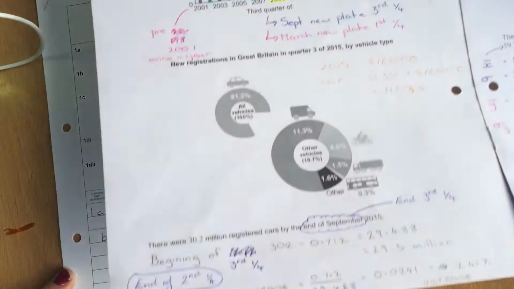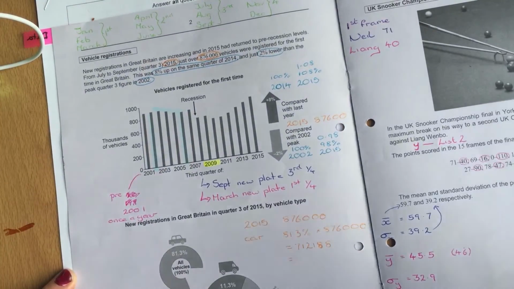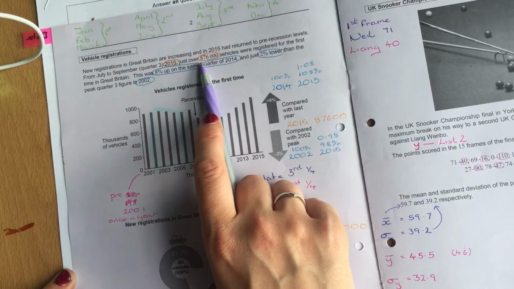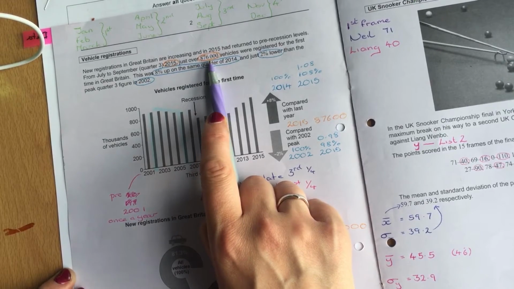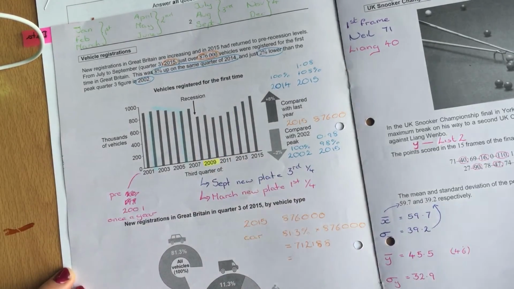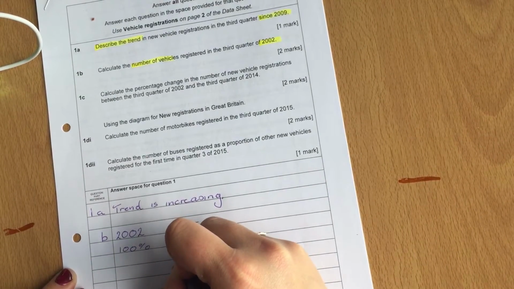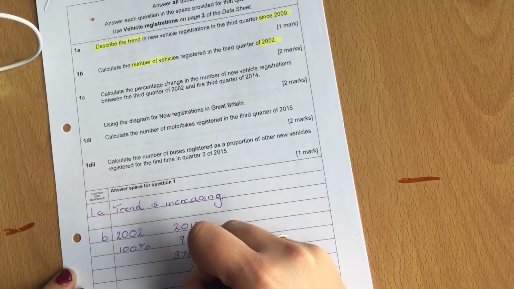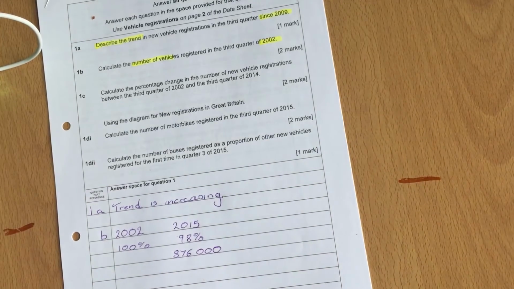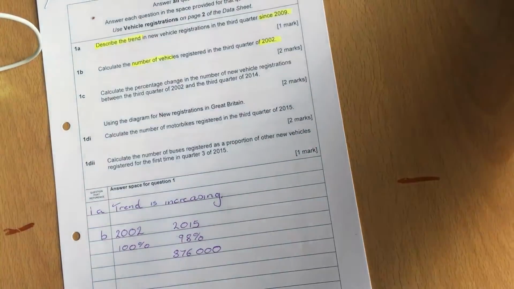Now, on our data sheet, it tells us that 876,000 vehicles were registered. So we've got 876,000. Now, 2015 is worth 98%.